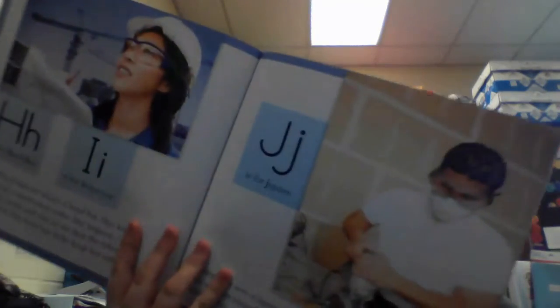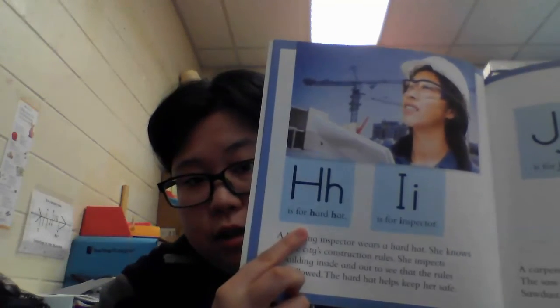H is for hard hat and I is for inspector. A building inspector wears a hard hat. We call it a helmet too sometimes. She knows all the city's construction rules. She inspects a building inside and out to see that the rules are followed. The hard hat keeps her head safe. Because sometimes when you're in the construction site, some materials might fall, and it can be very dangerous if it hits your head.